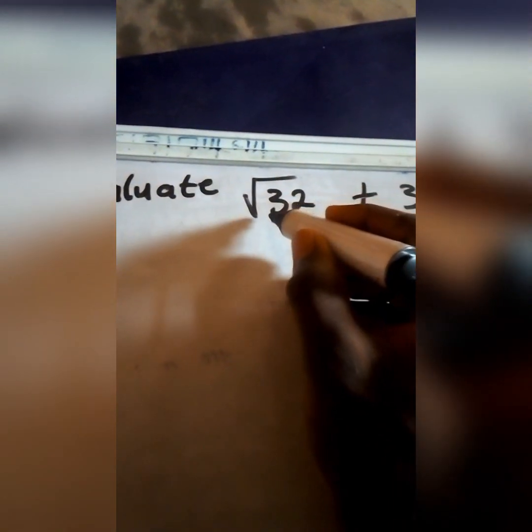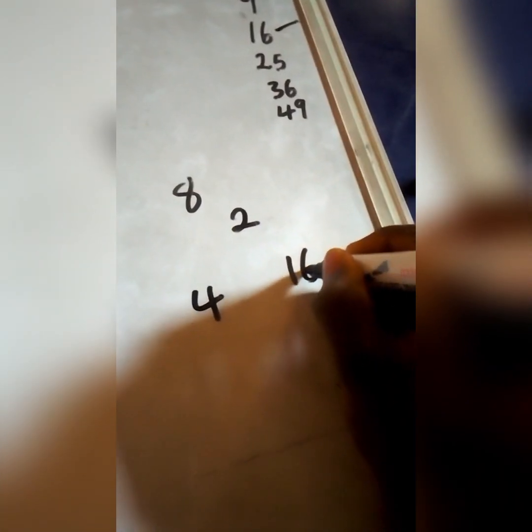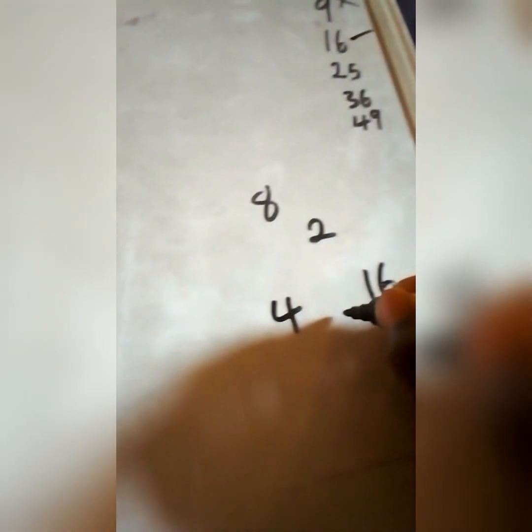Now come to 32 and start checking. 32 divided by 4 gives us 8, so 4 can go. 32 divided by 9 cannot go. But look at something now. 32 divided by 16 gives us 2. So you see that we have two numbers: 4 can go and 16 can also go.